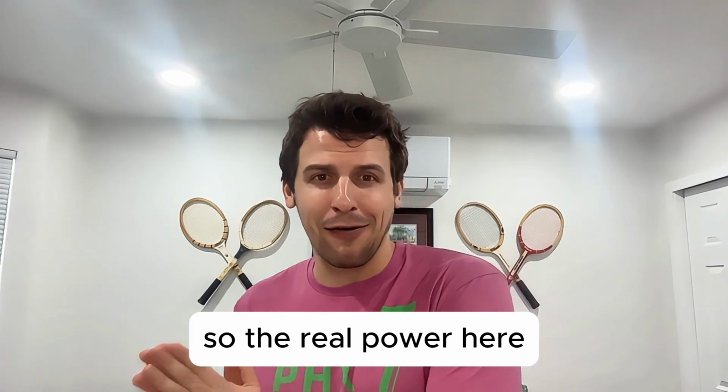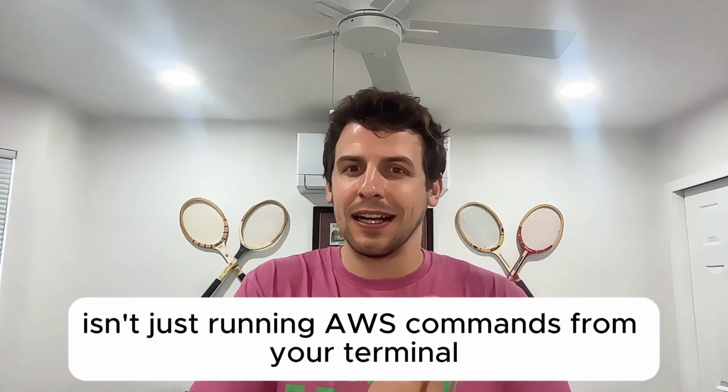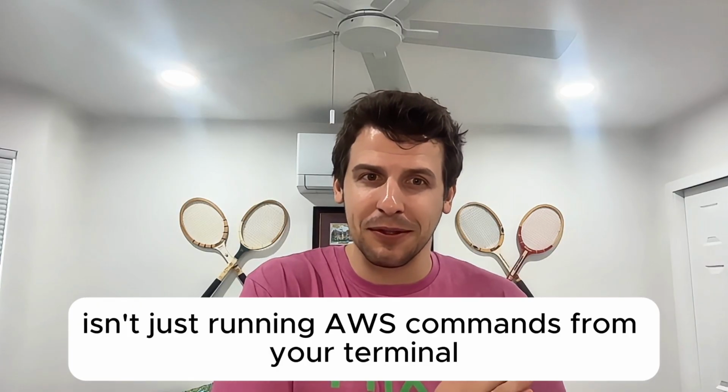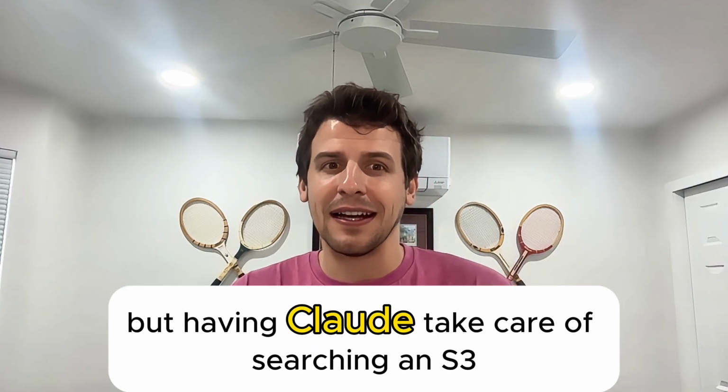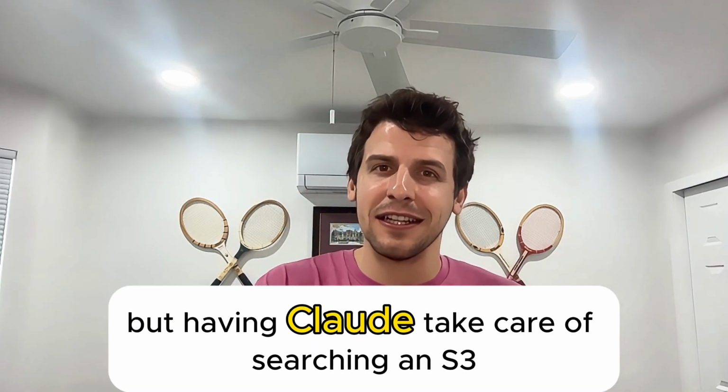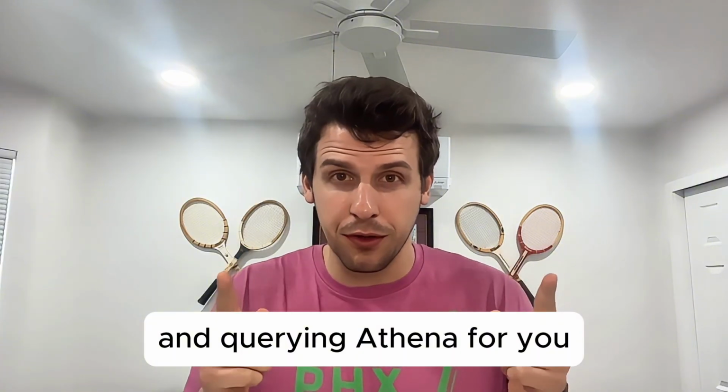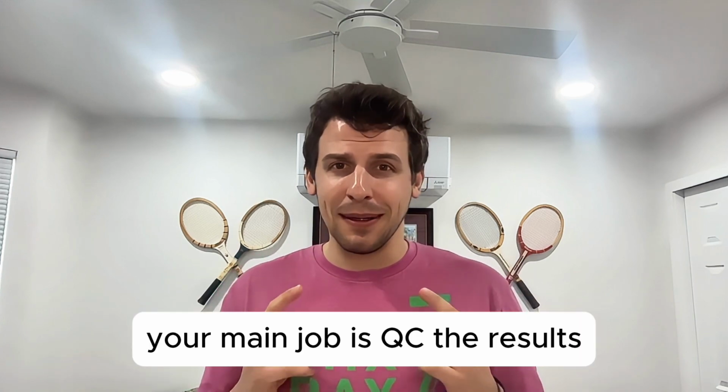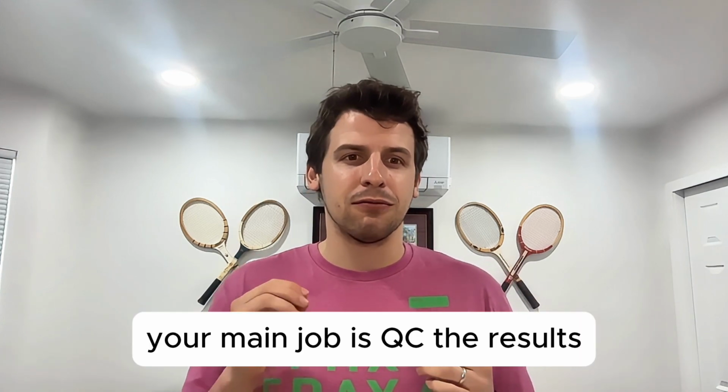So the real power here isn't just running AWS commands from your terminal, but having Claude take care of searching in S3 and querying Athena for you. You describe what you want in plain English, and Claude figures out the right S3 paths, writes the Athena queries, and handles the execution. And your main job: QC the results.